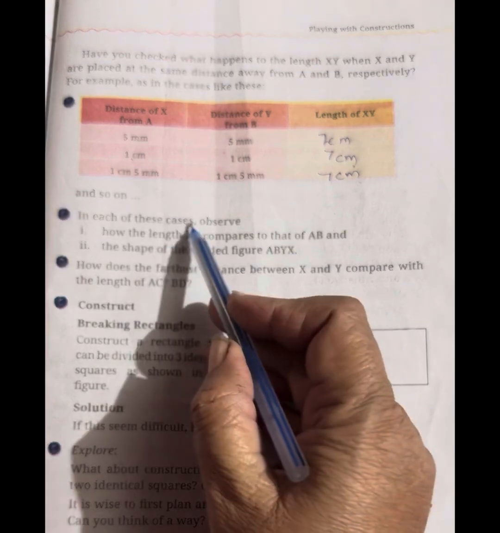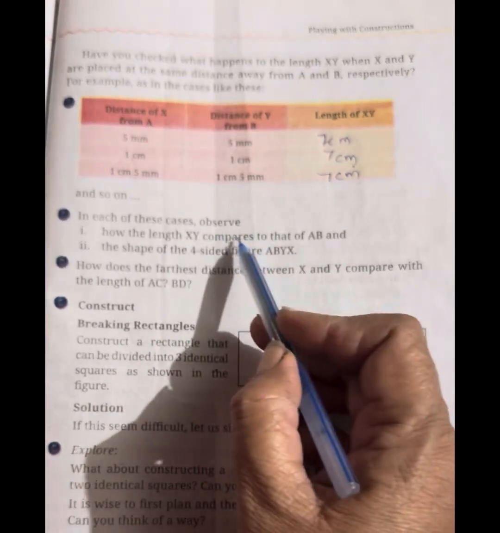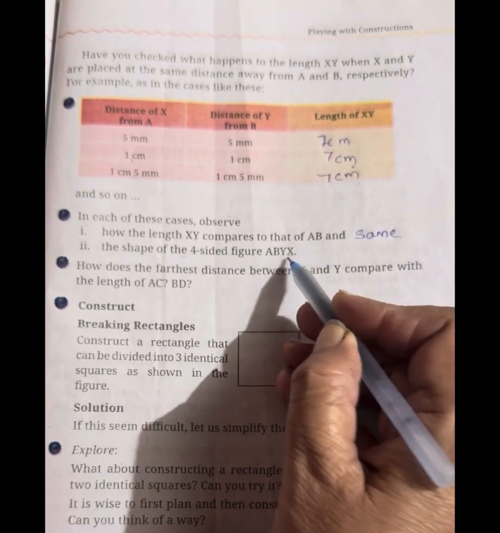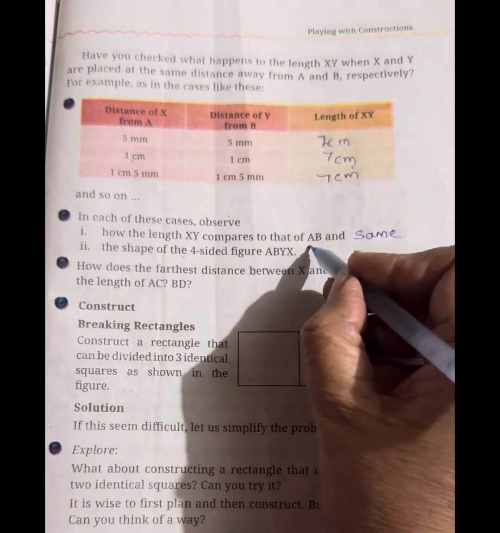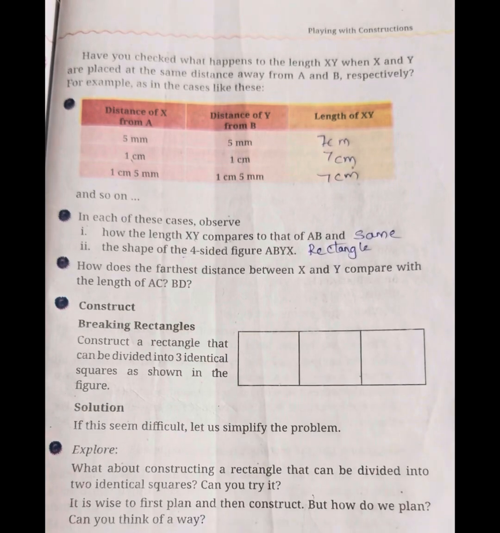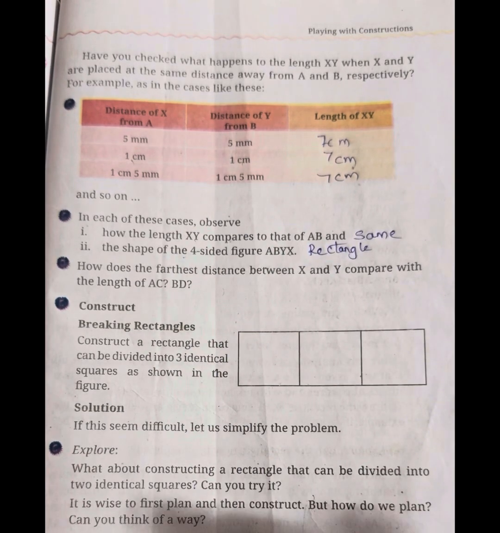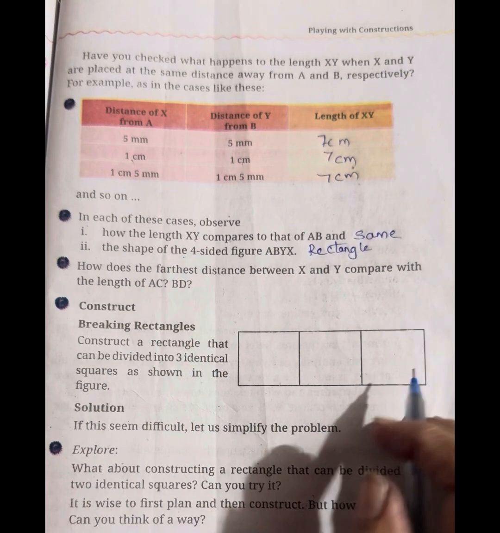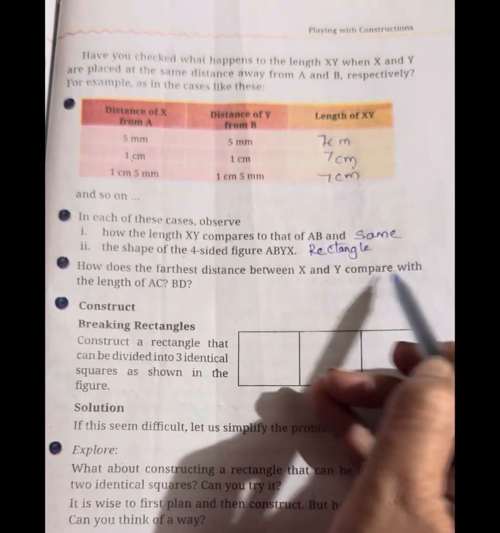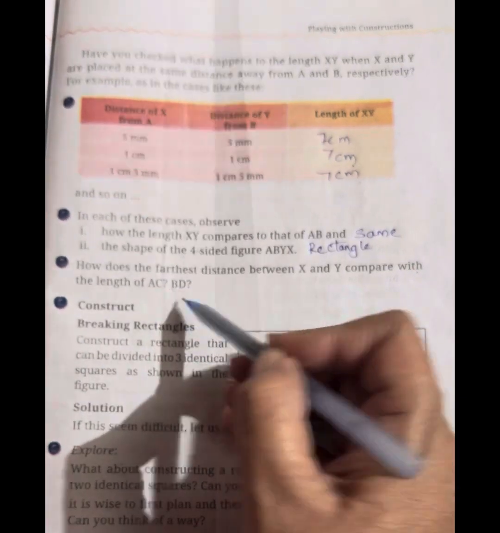So in each of these cases, observe how the length of XY compares to that of AB. It is same, right? And the shape of the four-sided figure ABYX in all these cases will be a rectangle only, right? Only the distance between B and C will decrease, otherwise it will remain a rectangle. And how does the farthest distance between X and Y compare with the length of AC and BD?